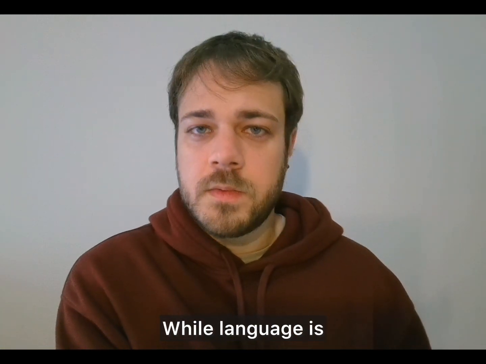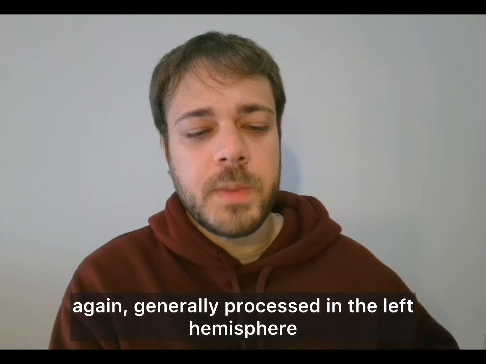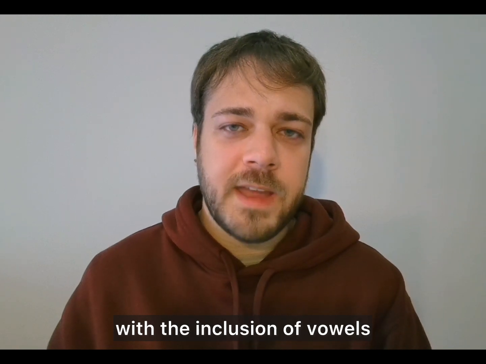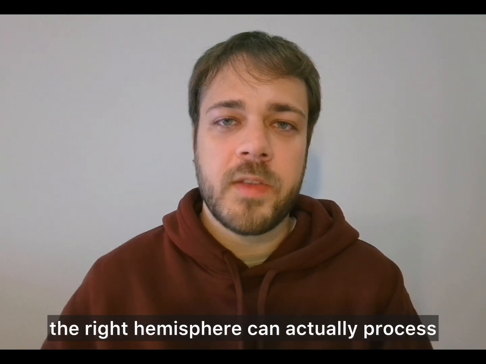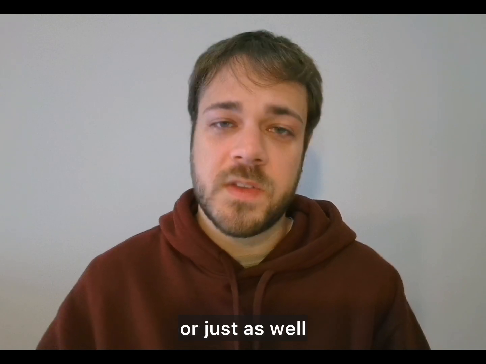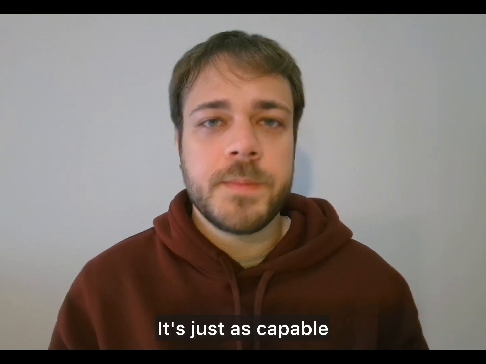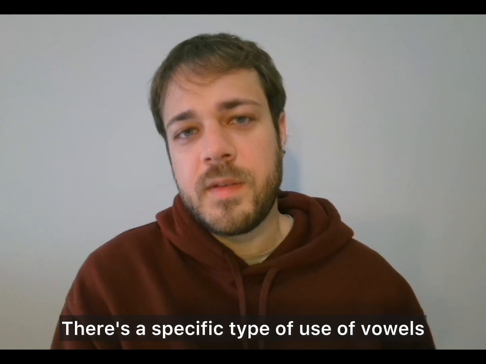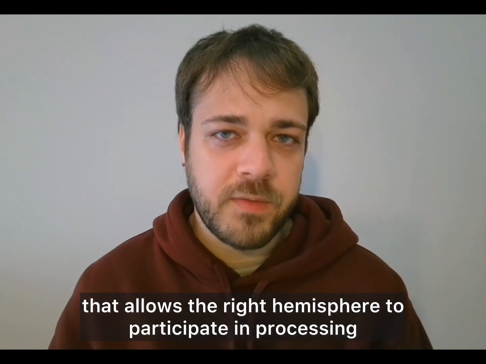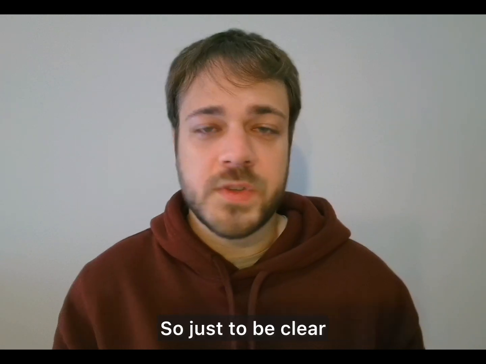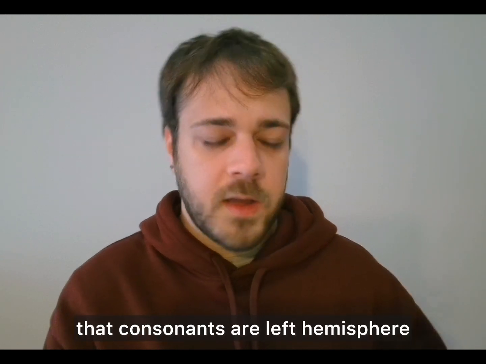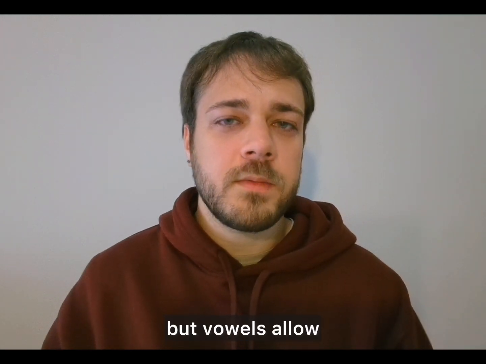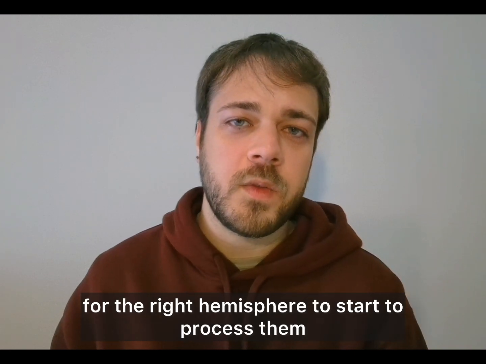While language is, again, generally processed in the left hemisphere because of print literacy, with the inclusion of vowels, the right hemisphere can actually process language just as efficiently or just as well. It's just as capable. This doesn't mean that it automatically does. There's a specific type of use of vowels that allows the right hemisphere to participate in processing. So just to be clear, it doesn't automatically mean that consonants are left hemisphere and vowels are right hemisphere, but vowels allow, in a certain use of them, for the right hemisphere to start to process them.